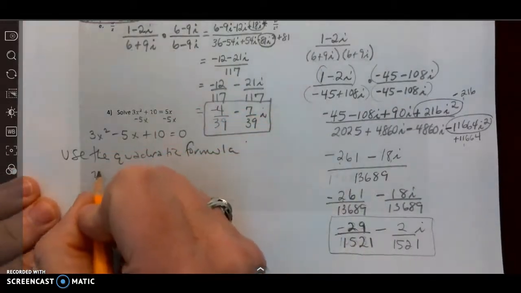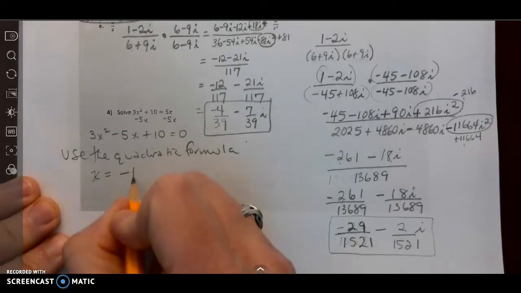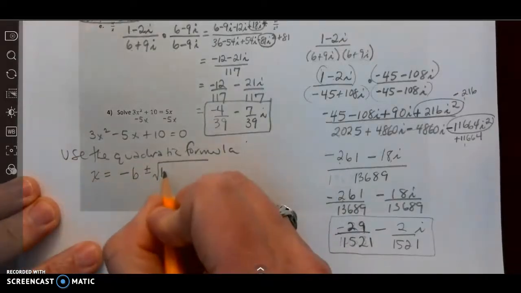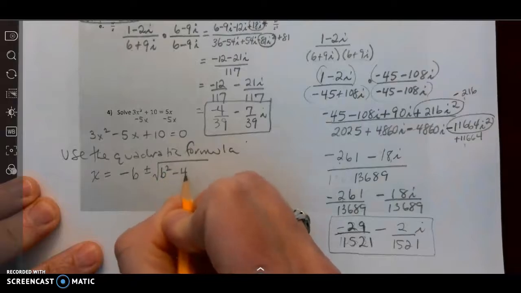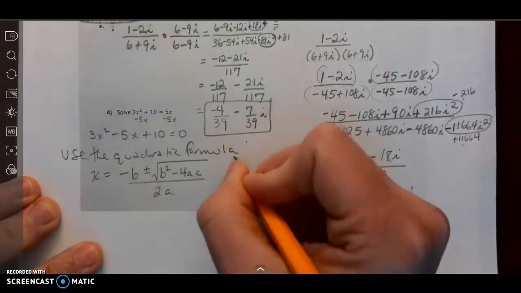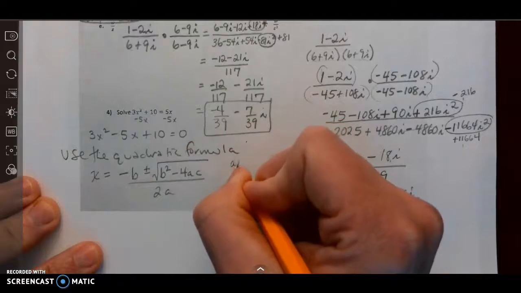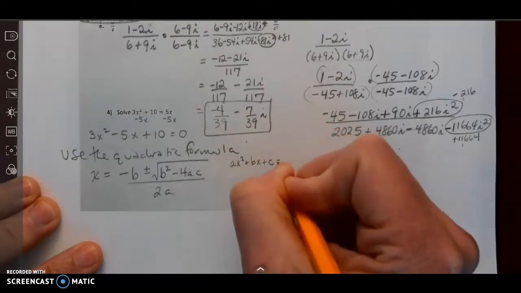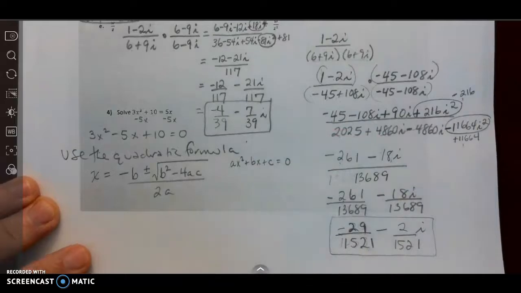Quadratic formula is x equals the opposite of b plus or minus the square root of b squared minus 4ac all over 2a. And that's for a quadratic of the form ax squared plus bx plus c equals 0.